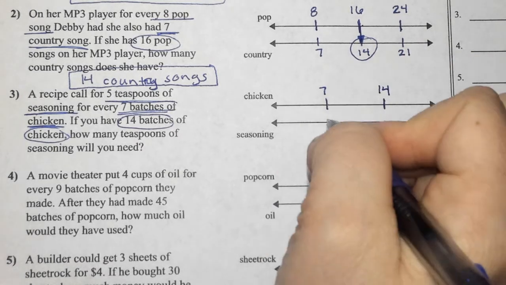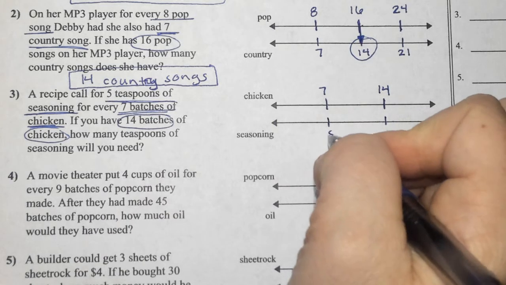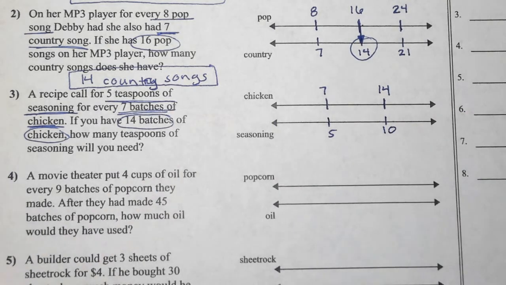Okay, so now we need to line up our seasoning with the same space in between the marks in the same location, just a different number line. What am I going to number my seasoning marks by, Caleb? 5 and then 10. Okay? Raise your hand if you can tell me my answer from looking at this double number line. What is my answer going to be? Jake? 10 teaspoons of seasoning.